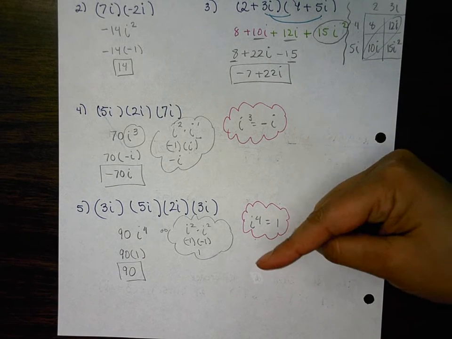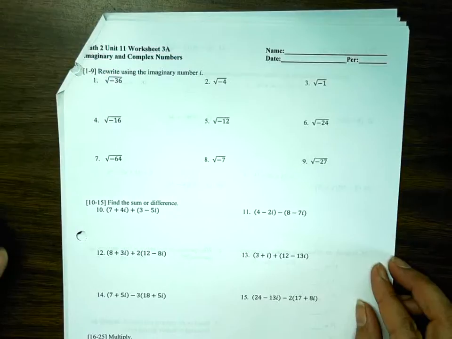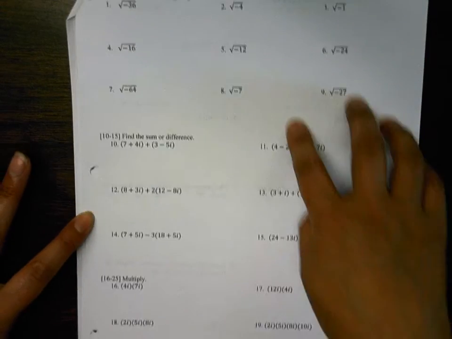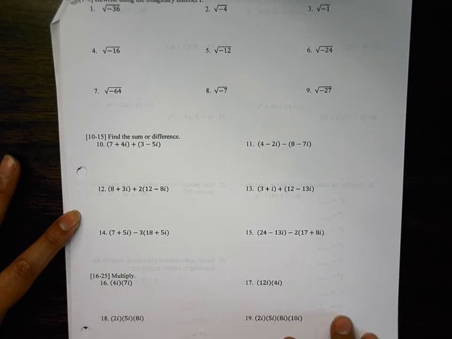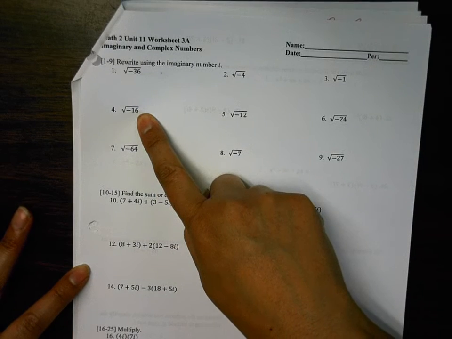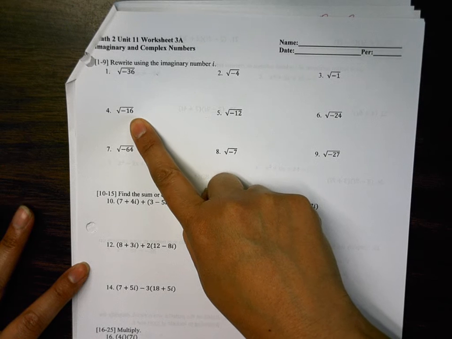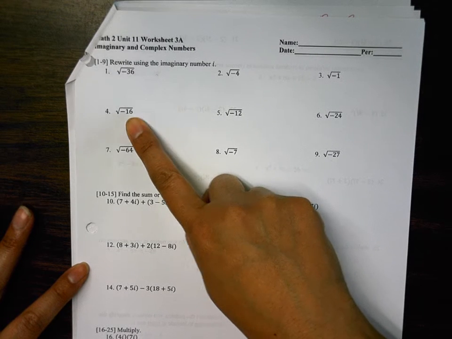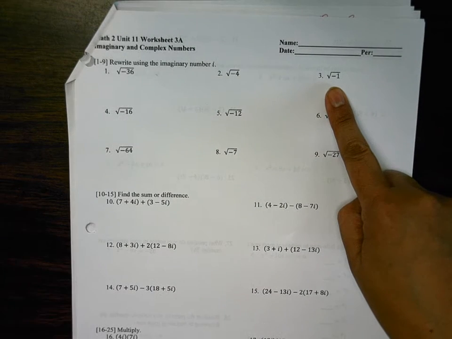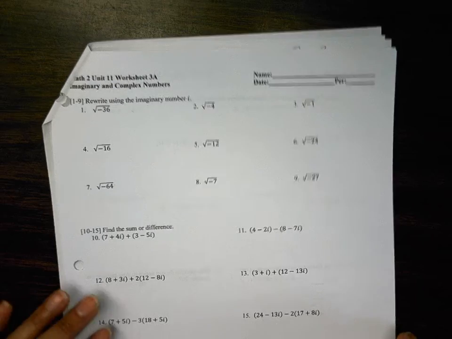I want you guys to take out your packets because you have a big chart of the I's, and we might as well get them done right now since we've just been talking about it. Here's your worksheet. Do you see how all of this is what we were just doing in our notes? Yes? What's the answer for number 4? Right here, guys. What's the answer for number 4? 4, not just 4, but 4 what? 4I. What about number 3? 1I. Or just I. Good.